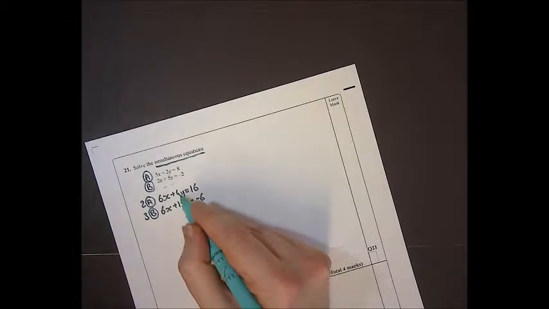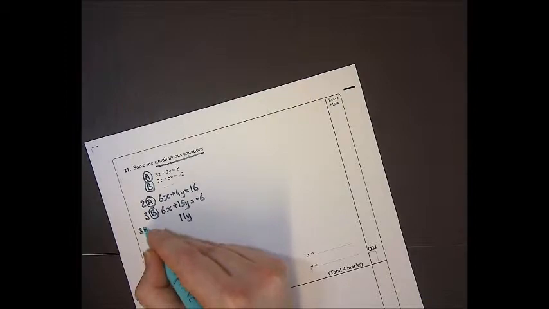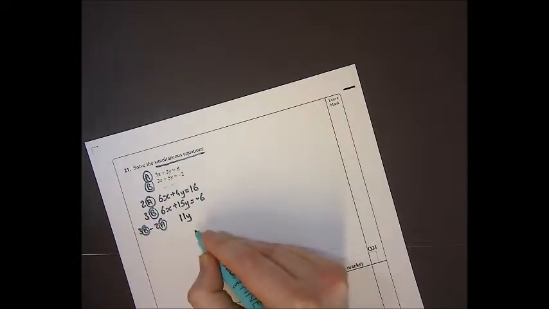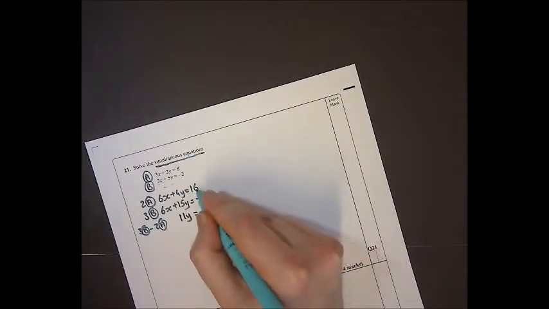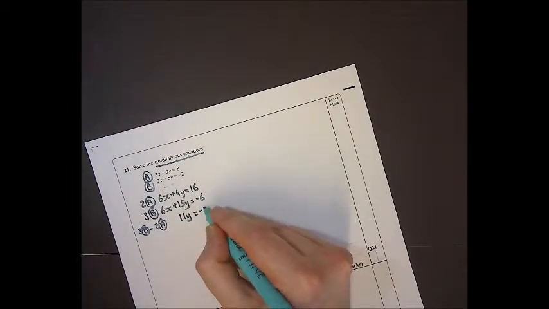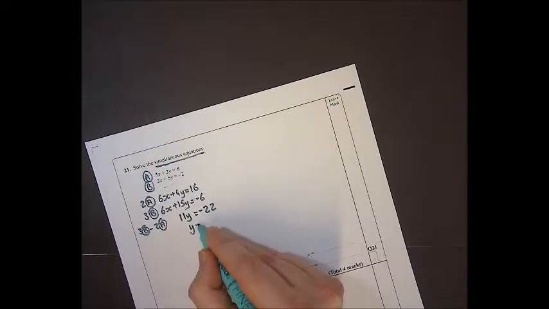Now if I do 6x take away 6x, I'm going to eliminate that variable, and that's exactly what I want. If I do 15 take away 4, that's going to be 11. If I did 4 take away 15, that's going to give me a negative, so I'm going to try and avoid that. So negative 6 take away 16 is negative 22. Now I've got 11y equals negative 22. That means that y is negative 2 if I divide both sides by 11.